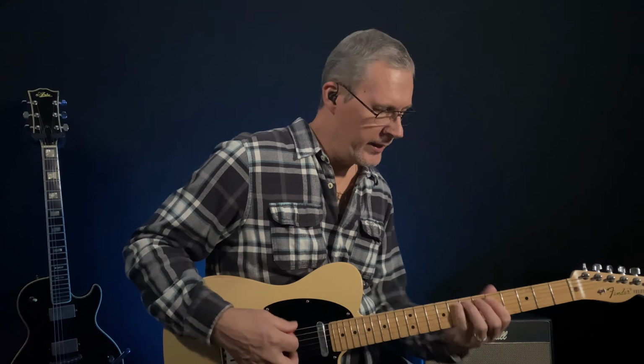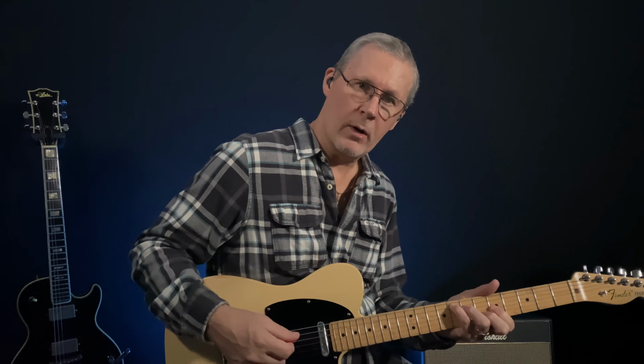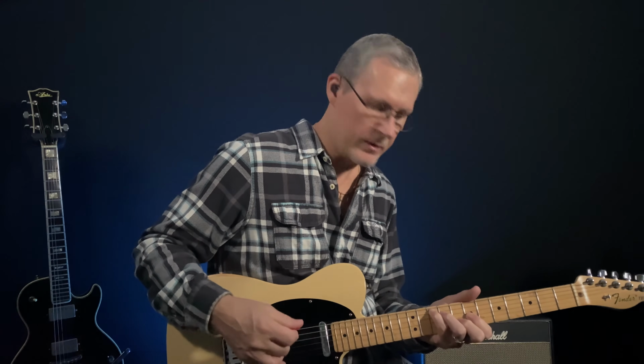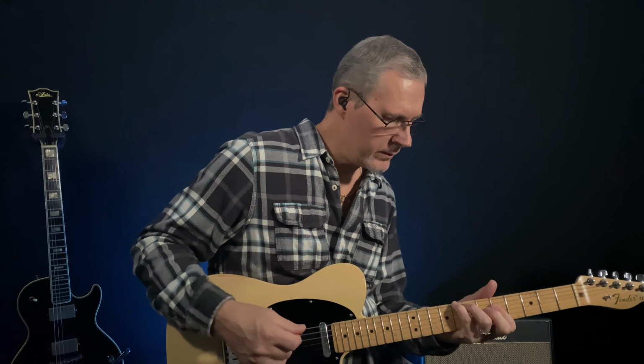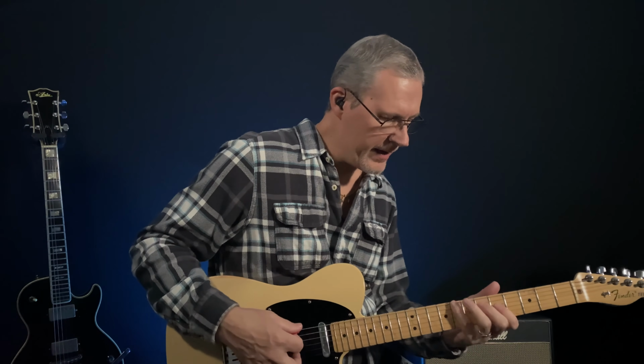So if we're in the key of C, now here's your 1, here's your 6. We can use this C shape of the CAGED system for our 4, and there's our 5. So 1, 6, 4, 5, back to 1.